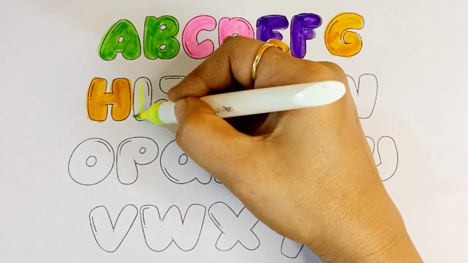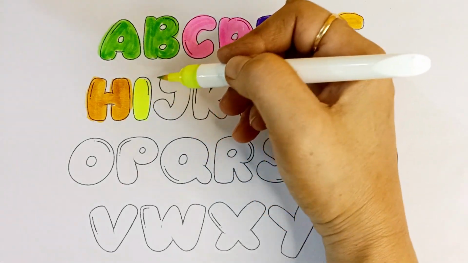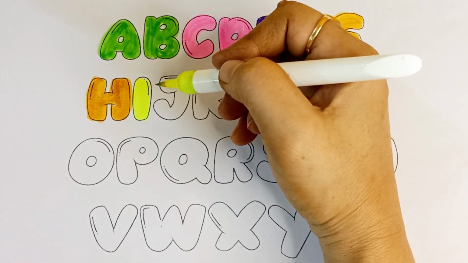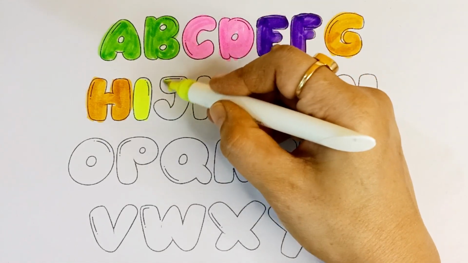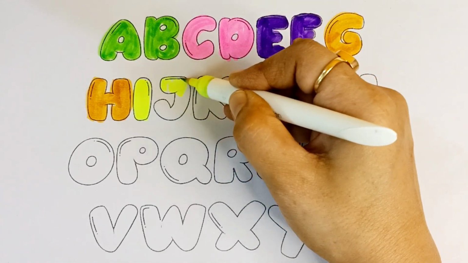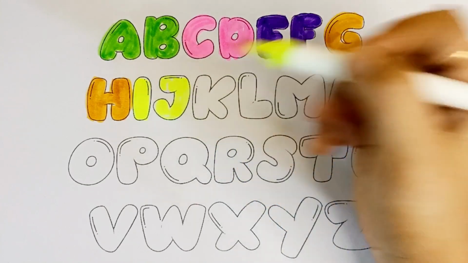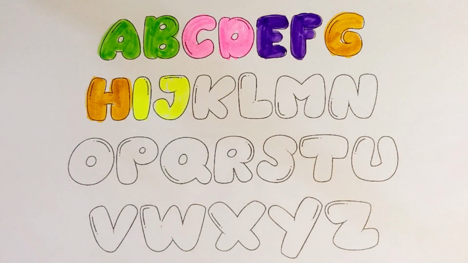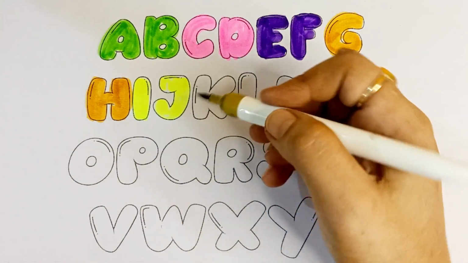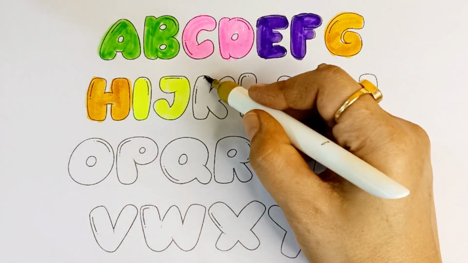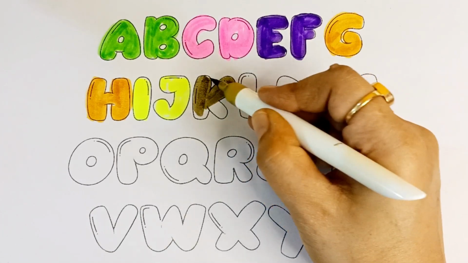Light yellow color. I for ice cream. J for jellyfish. Olive green color. K for kite.